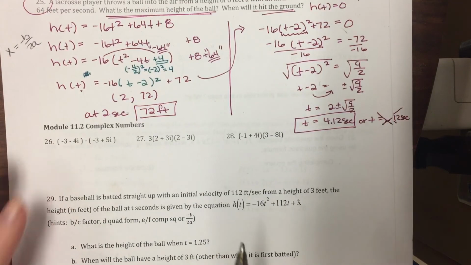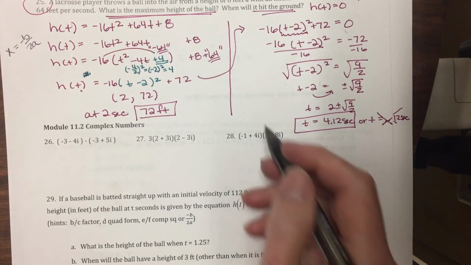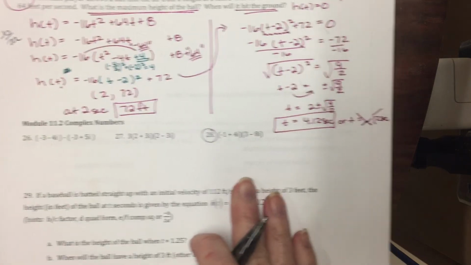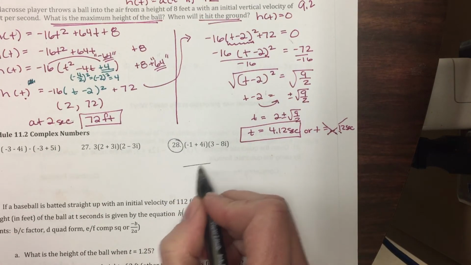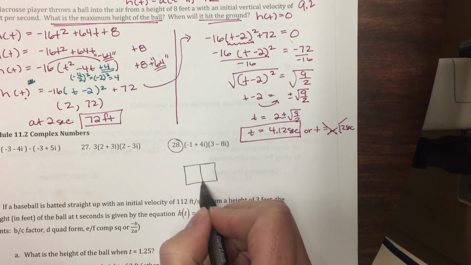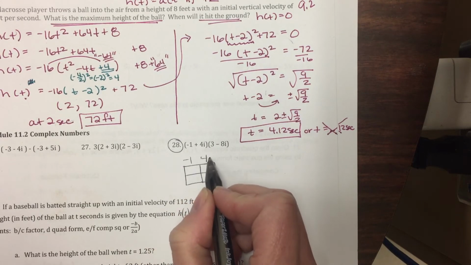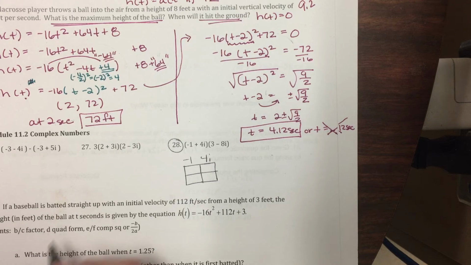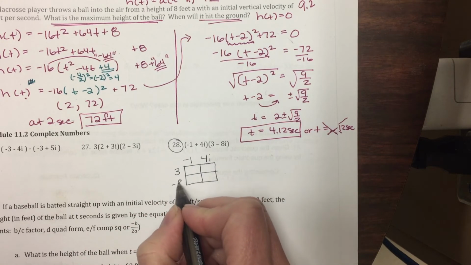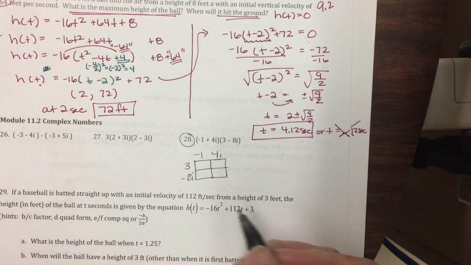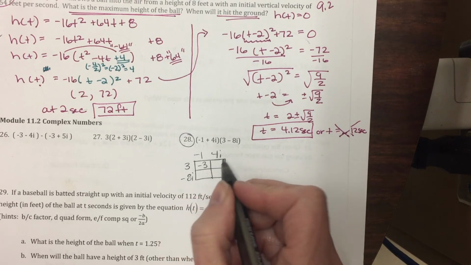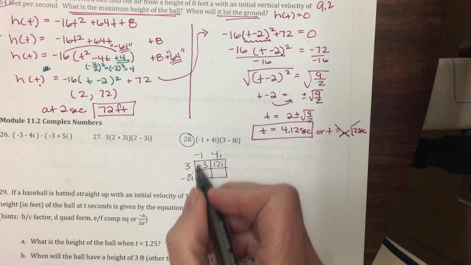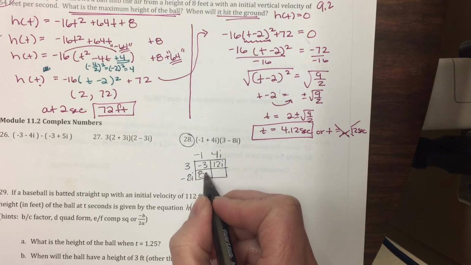So let's talk about complex numbers. Let's take a look at number 28. So number 28, this is simply FOIL or box method. It depends on what your preference is. So I'm going to write my negative 1, 4i across the top, and my 3 minus 8i along the side. Now I need to multiply. When I multiply 3 times negative 1, I get negative 3. 3 times 4i, I get 12i. Negative 1 times negative 8i, I get positive 8i.